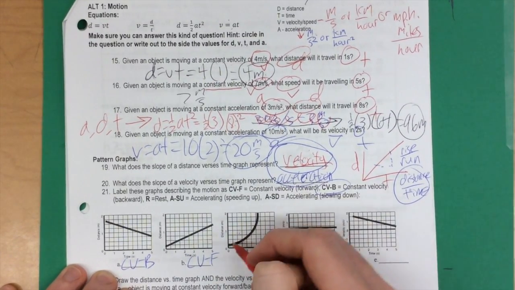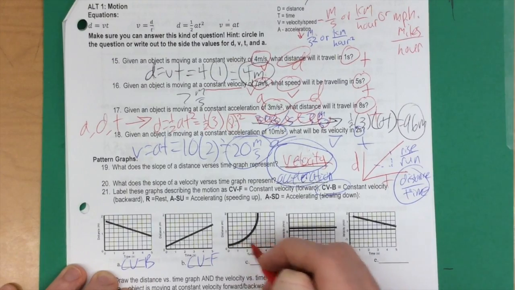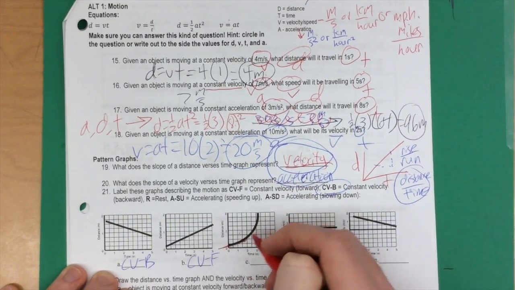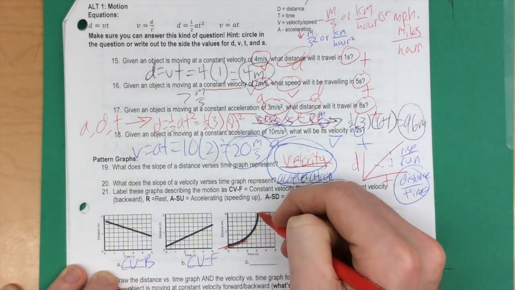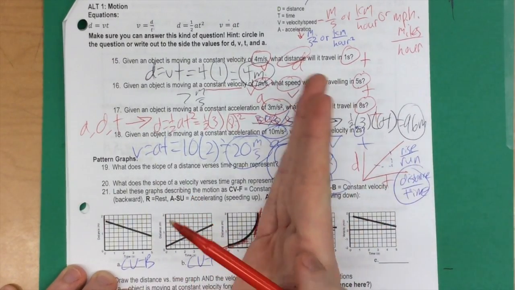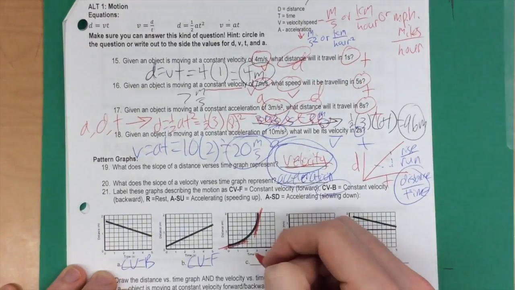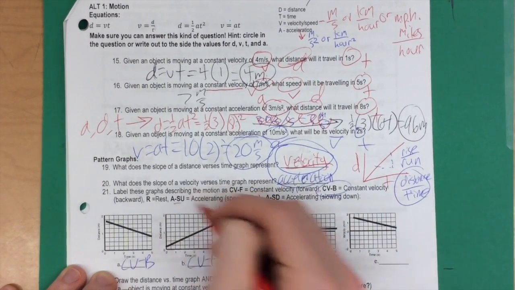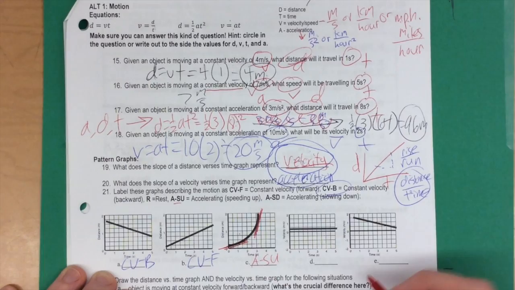This one does have a curve. The velocity is changing. Is it increasing or decreasing? We're going to look at the slope. Slope is here, and then by the end, it's here. It's getting steeper. It's getting a higher slope, which means it's getting a higher velocity. Higher velocity means it must be speeding up.